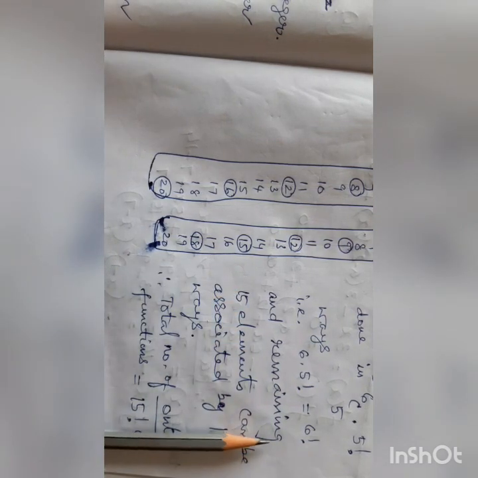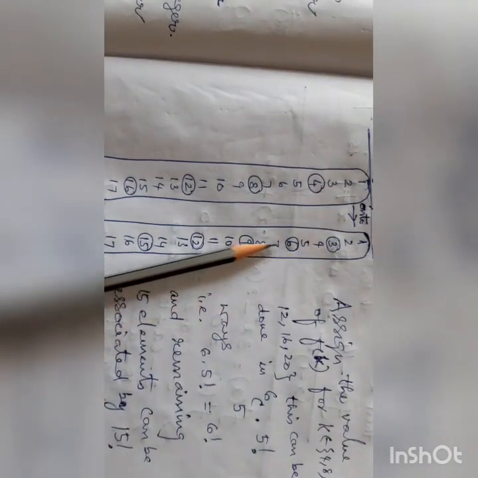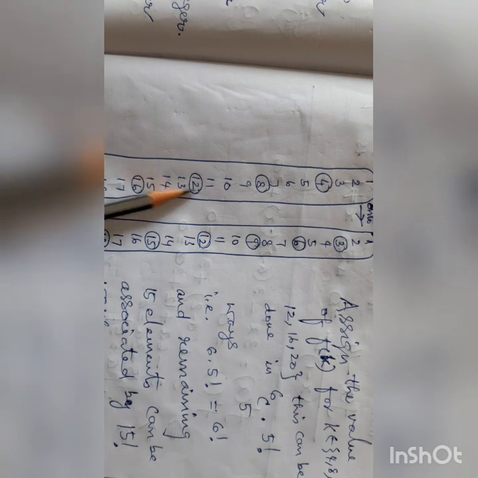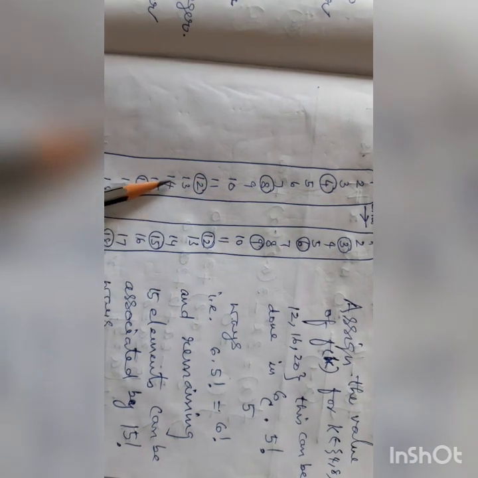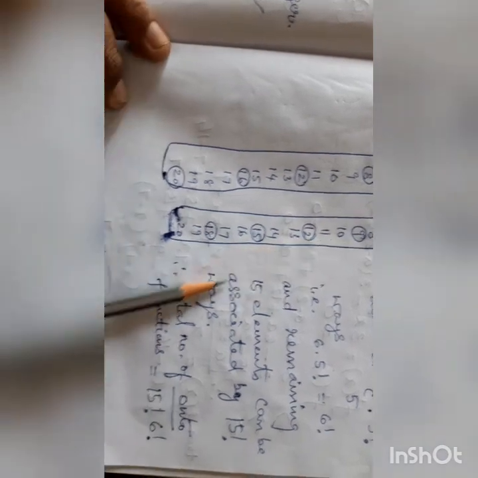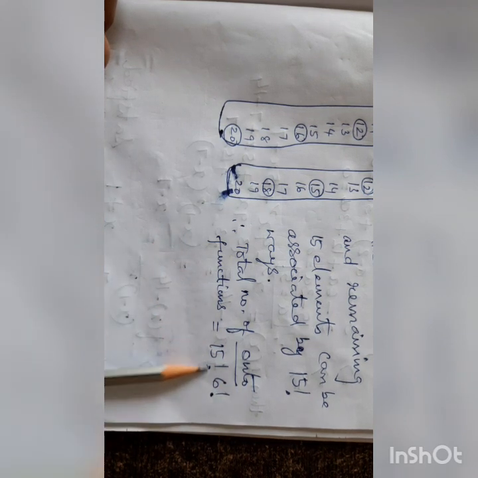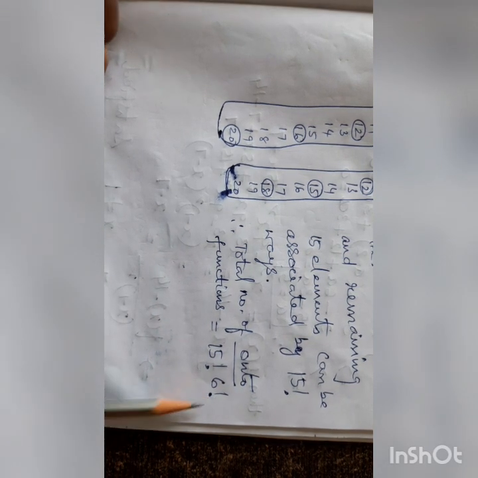And remaining, how many will be here? Out of 6 I have taken 5. So how many will be? 20 no, 15 will be. Here 5 assigned, so 15 remain. All the remaining 15 elements can be assigned in 15 factorial ways. Total number of onto functions is 15 factorial into 6 factorial. That's all.